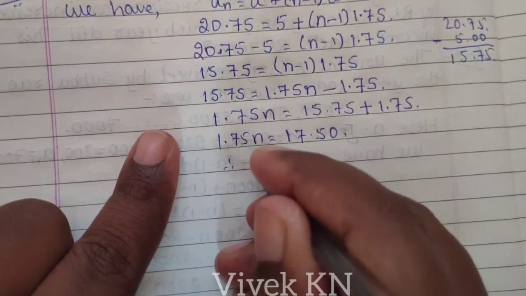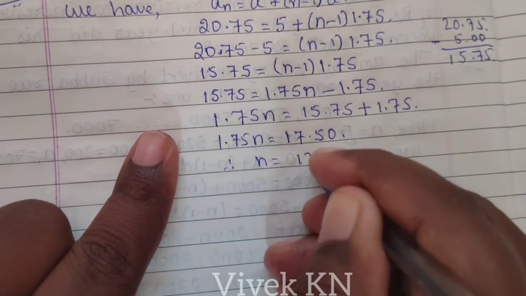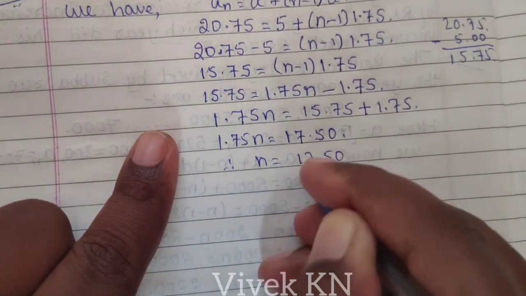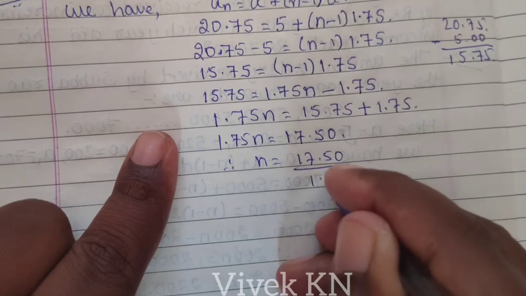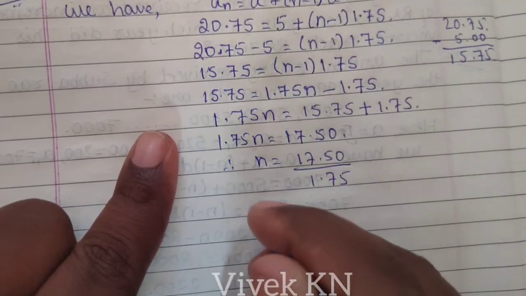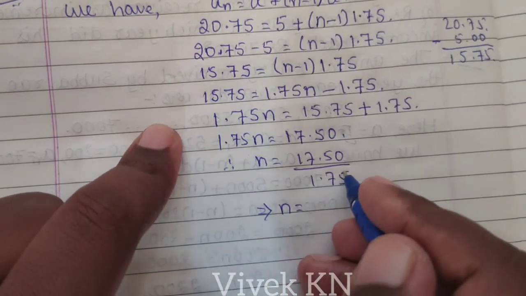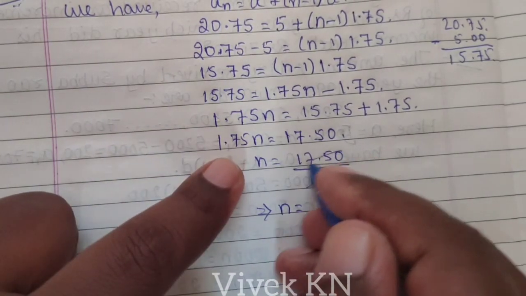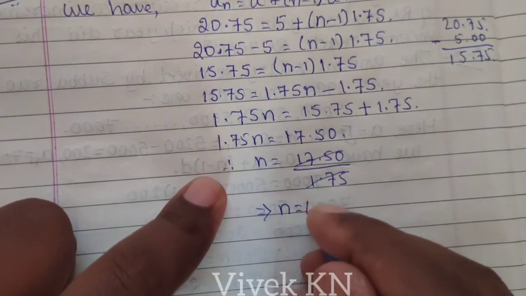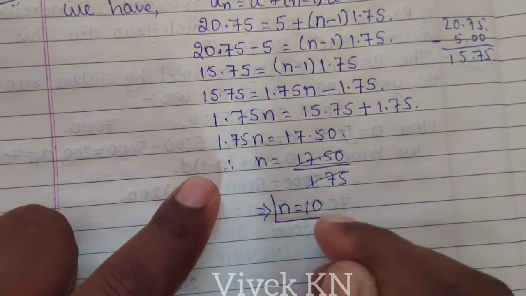Therefore n is equal to 17.50 divided by 1.75. That is, 1.75 ones are 1.75, 1.75 tens are 17.50. That is, the value of n is 10.